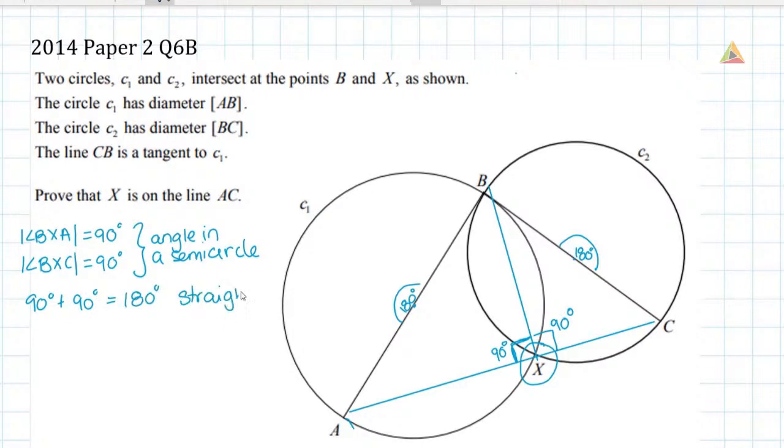So when two angles add up to 180 degrees, that means those two angles have to form a straight line. So that means the size of the angle from A to X to C is equal to 180 degrees. So it's a straight line. And because it's a straight line, that means that X is on the line AC.